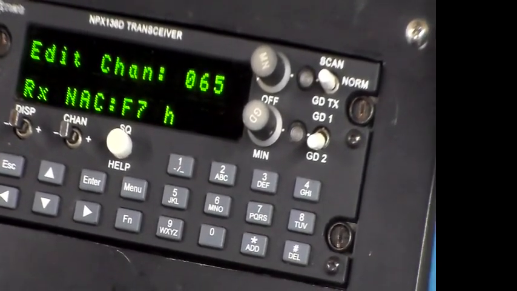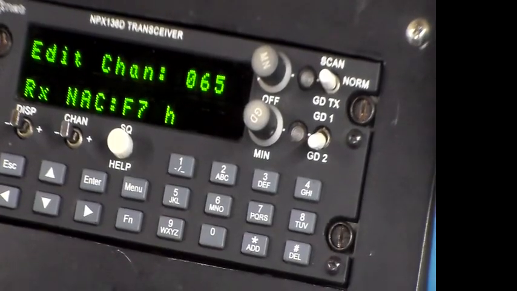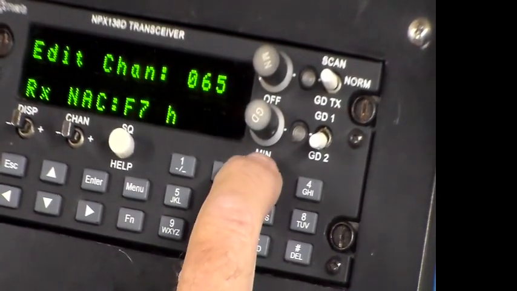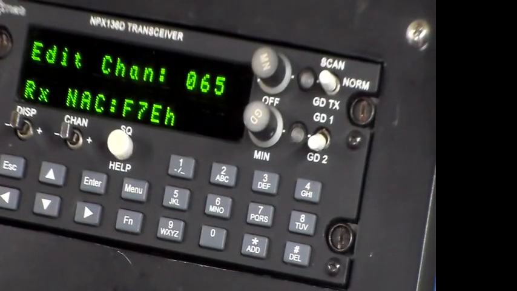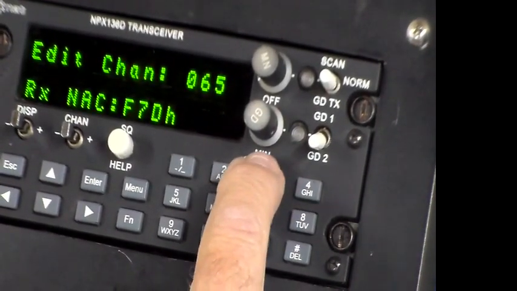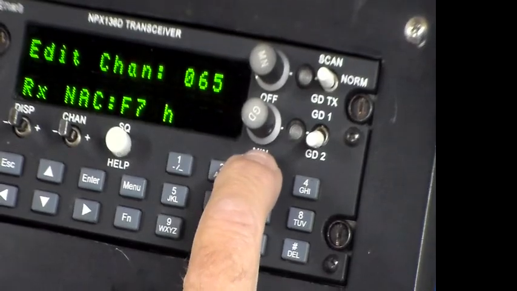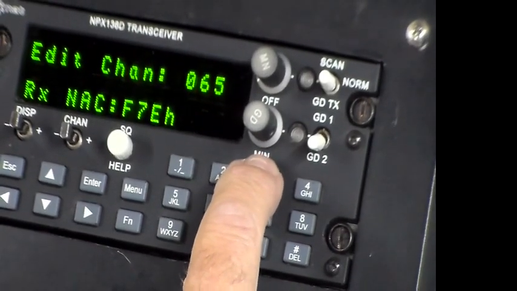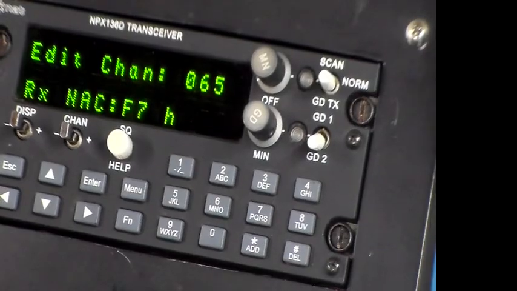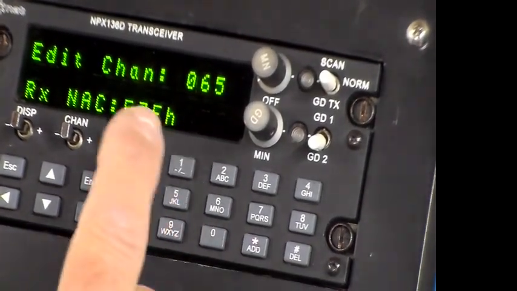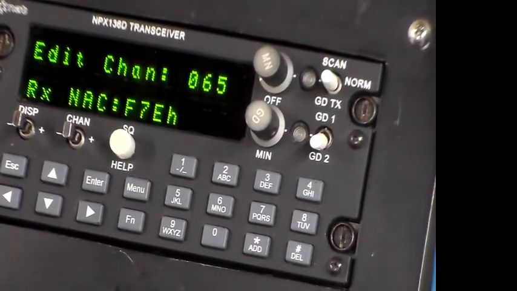Our next one is Echo, a capital E. We go back and find that on the keypad. We keep pushing it until we get a capital E, not a small e, which we're not going to be able to get. It's not giving us a small e, so we got that. The H is always going to stay on the end. Don't worry about that. That has to do with the radio.